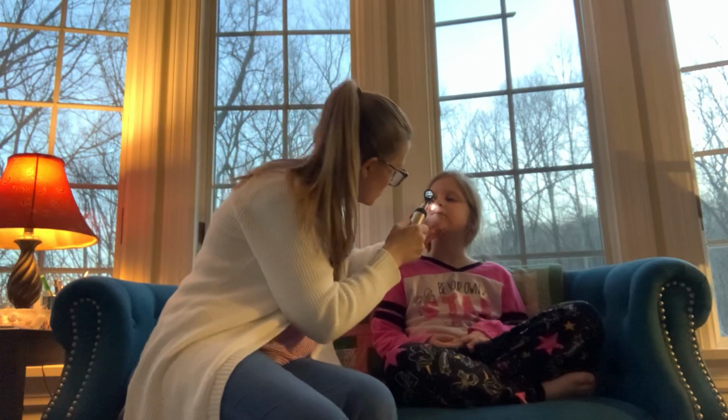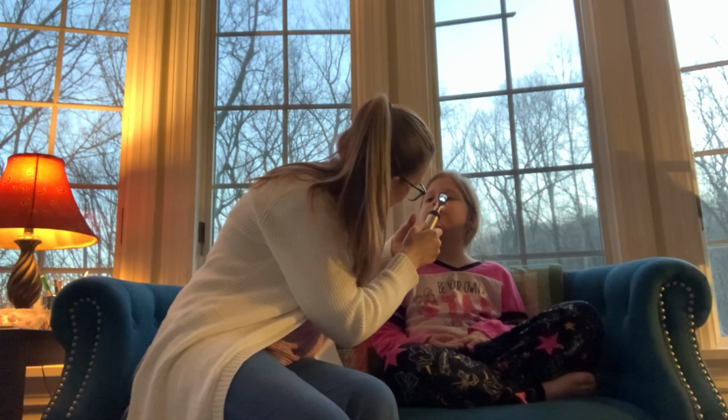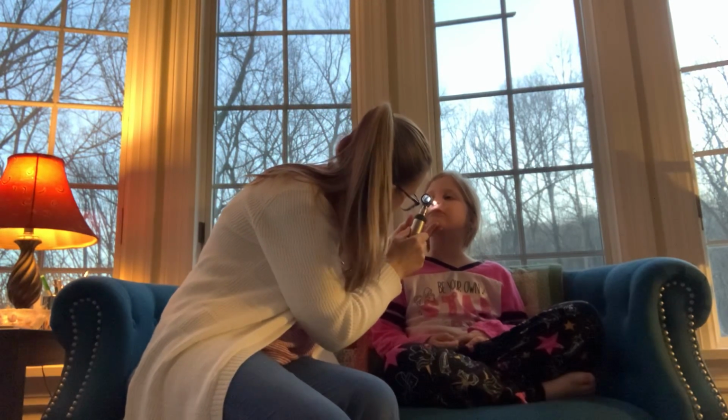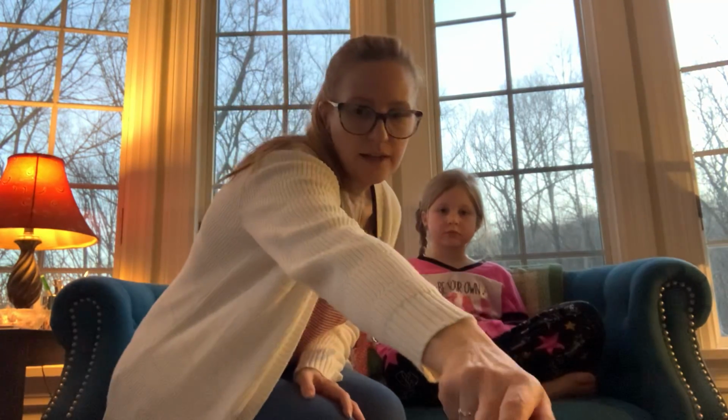Next, we're going to do the nasal exam. So I will take my light, and you could use a pen light if you don't have an otoscope. And I'm just going to look inside the nose, looking for any redness, any inflammation, any drainage that could be present there.